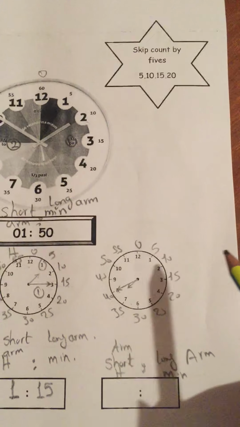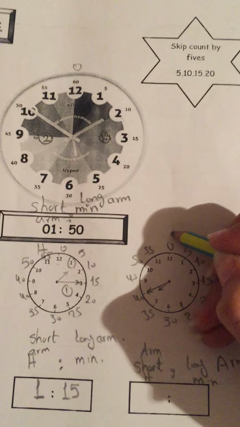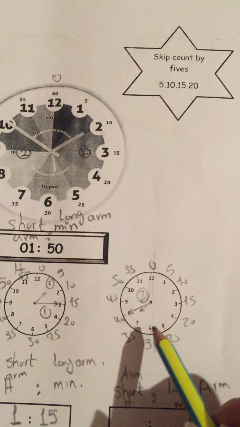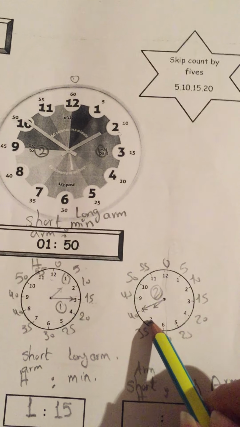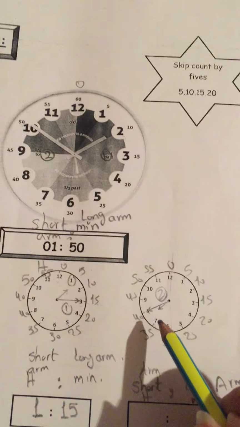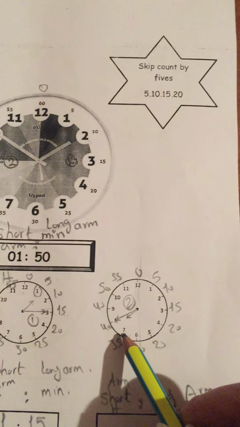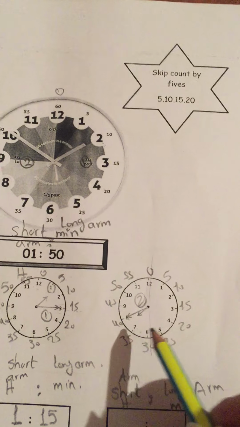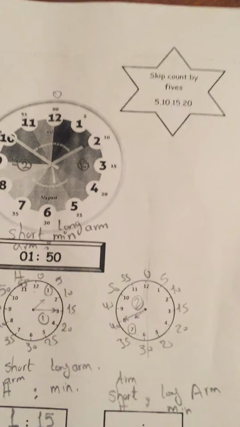As I said before, if the long arm is on the second half, I get a problem here. The short arm is between 7 and 8, so it's not 8 yet. The time didn't get to 8 yet, so I don't take 8, I take 7.